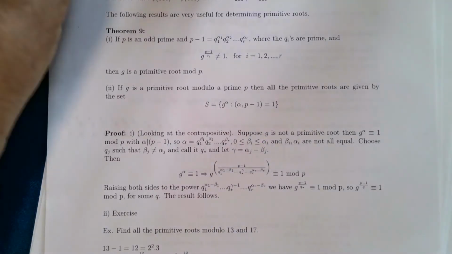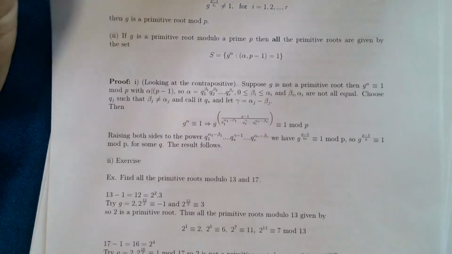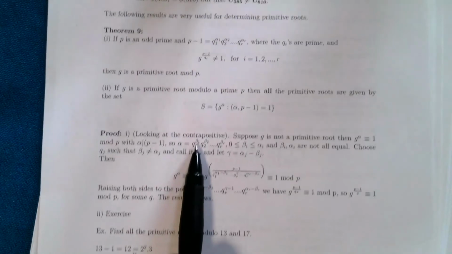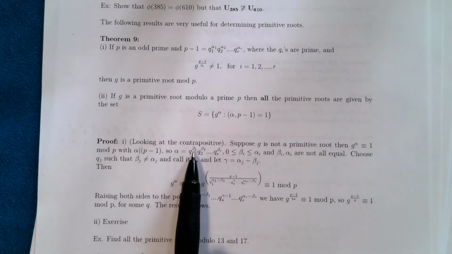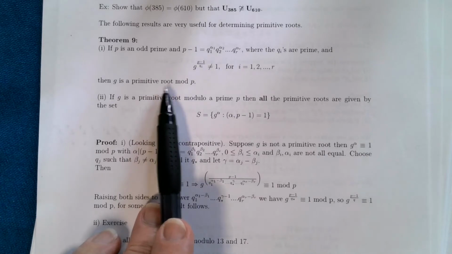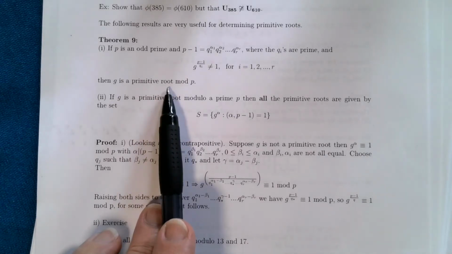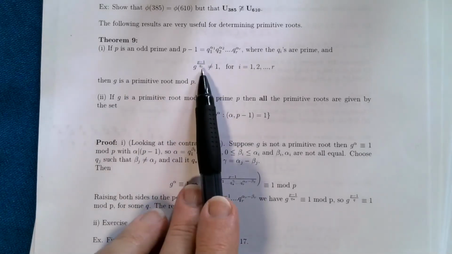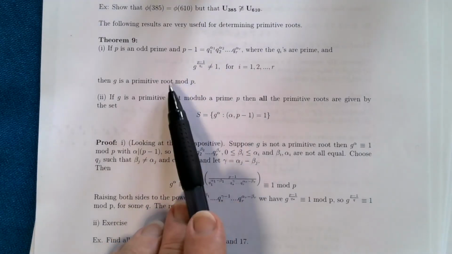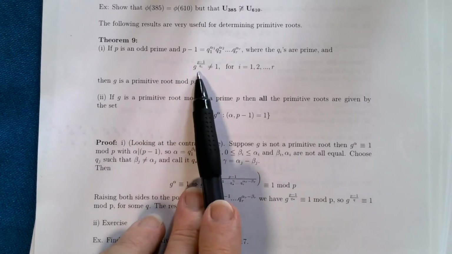Now, just to go through the proof quickly of this one, we're going to do the first part by looking at the contrapositive. That is, we're going to say that if g is not a primitive root, then I'm going to show that there is a q so that g to the (p minus 1) on q is 1. So logically, we're looking at not this implies not this, the contrapositive.